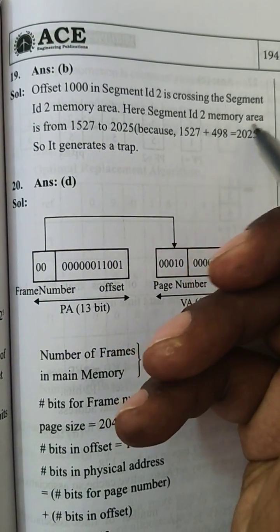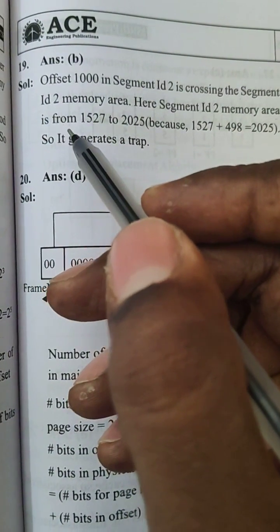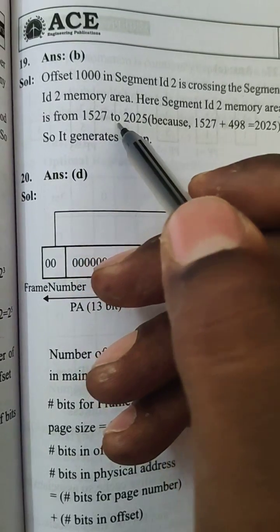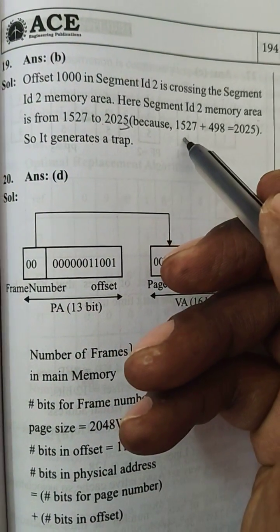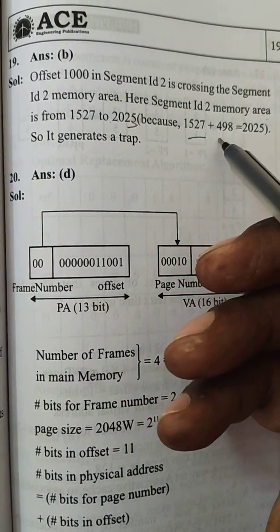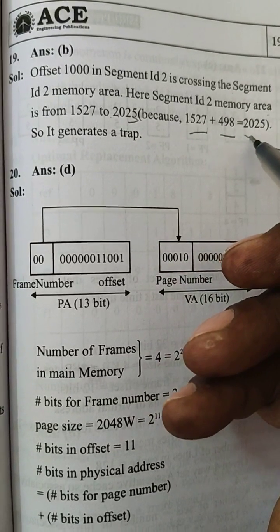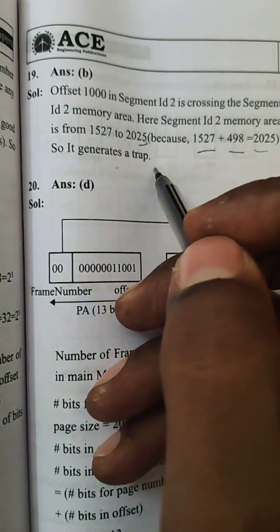Here segment ID 2 memory area is from 1527 to 2025, because 1527 plus 498 is equal to 2025. So it generates a trap.